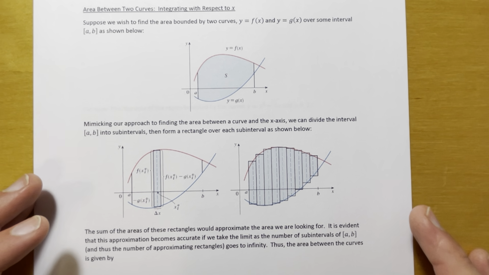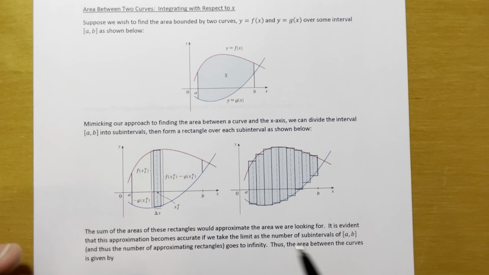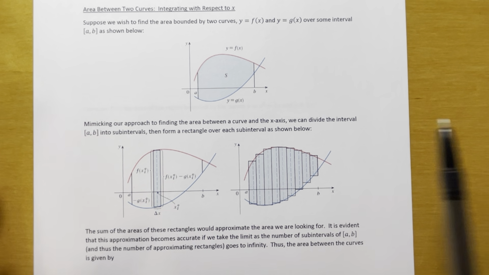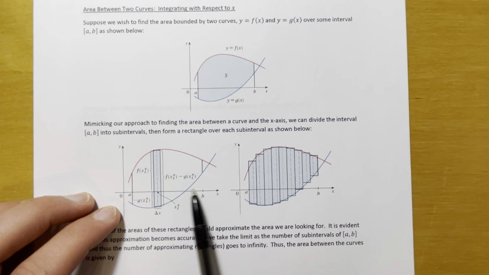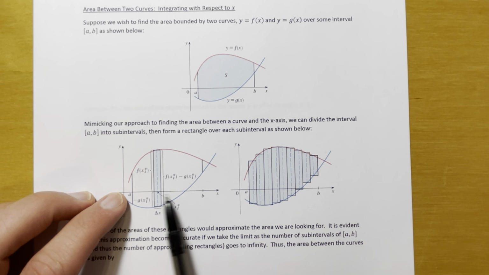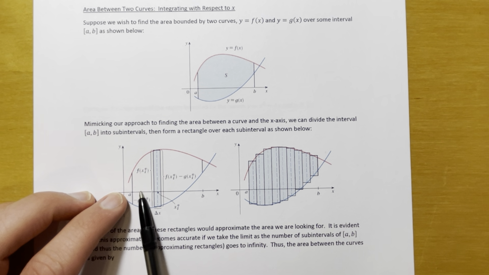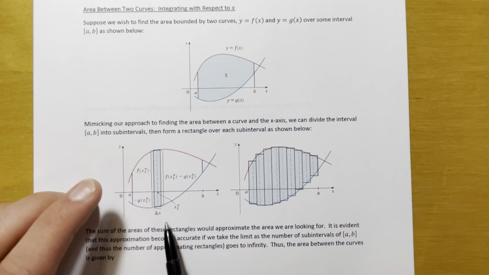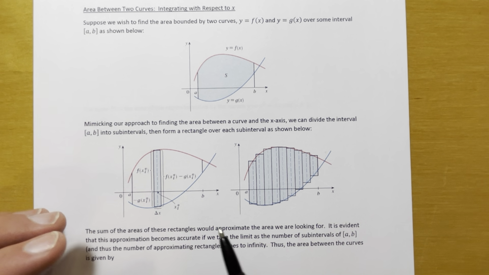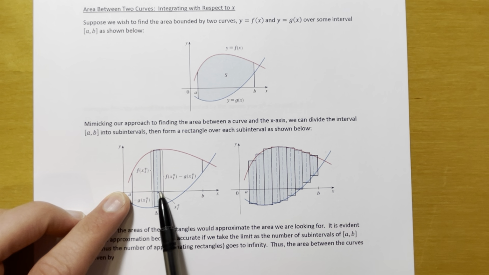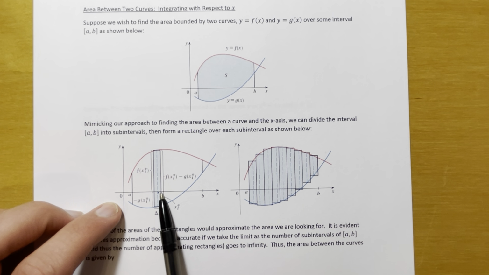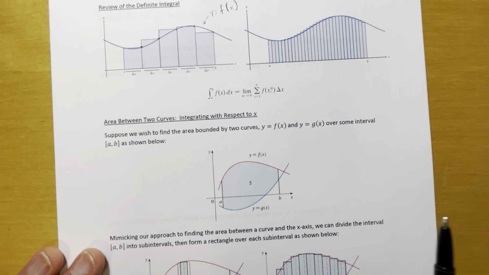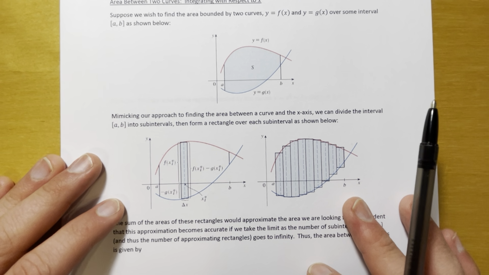How do we come up with this area between two curves here? Well, what I'm going to do is something very similar to how we derived the definite integral. I take this interval a, b, and I want to divide it up into subintervals, and over each one of those subintervals, I'm going to construct a rectangle, okay? And I'm going to find the area of that rectangle. Now, the width of each of these subintervals that I choose will still be delta x, the same thing that we used up here, okay? It's the height of the rectangle that's a little bit different now.